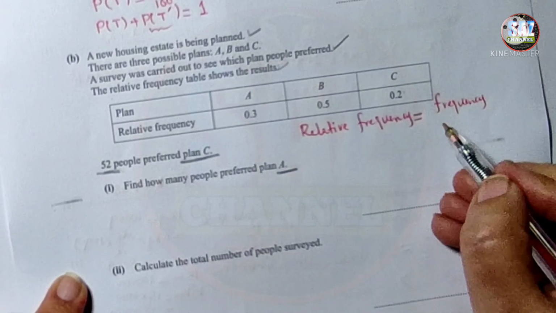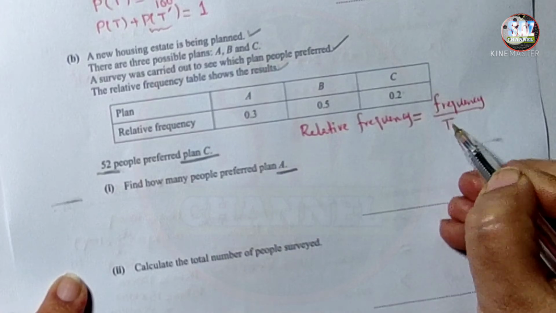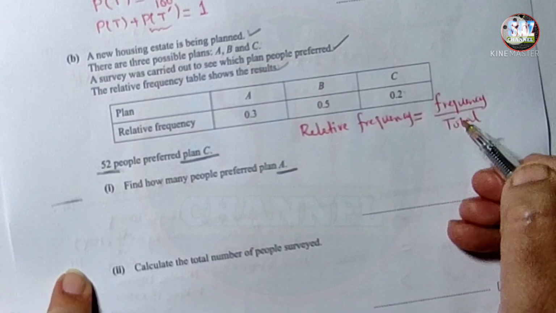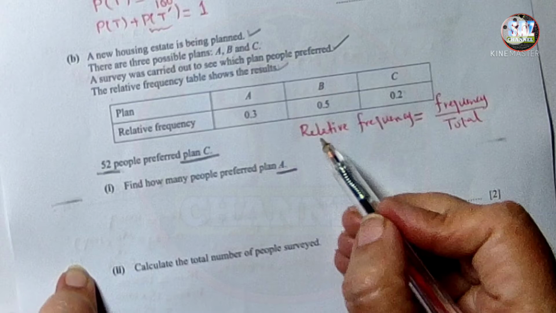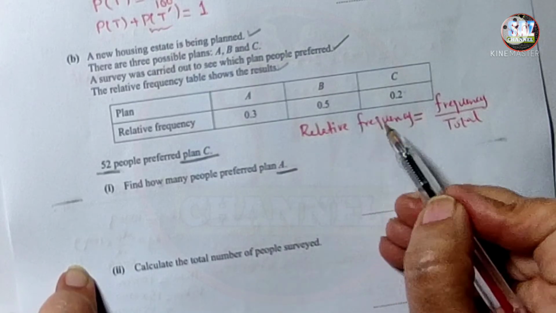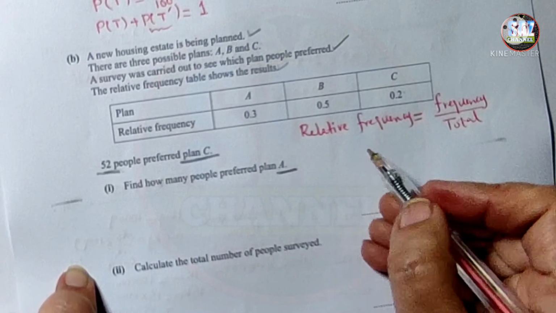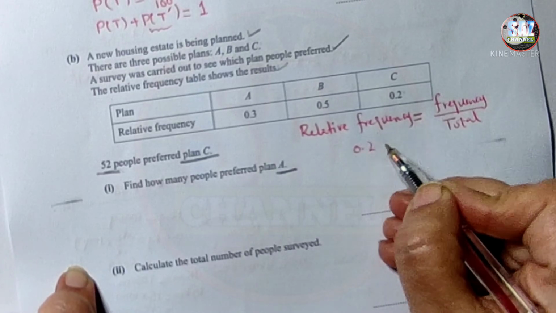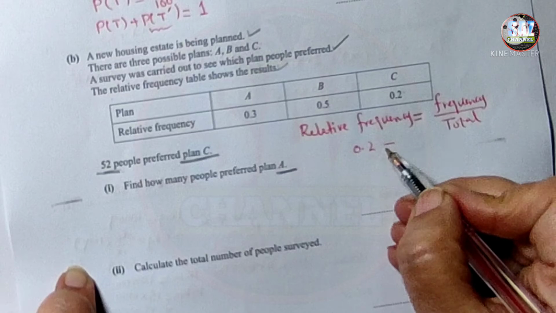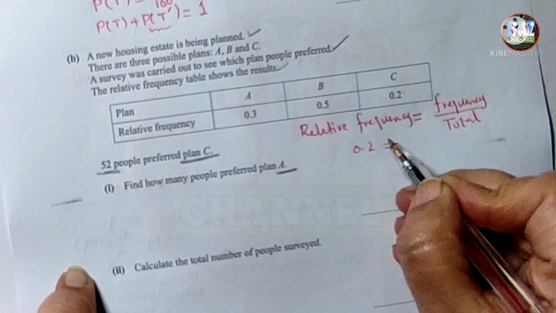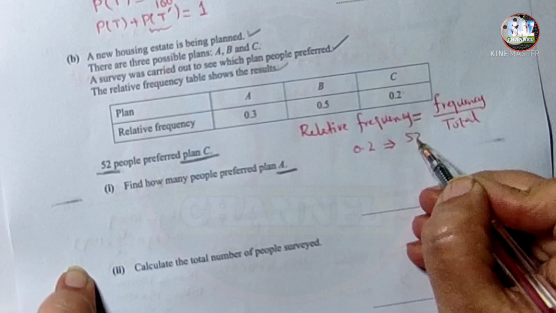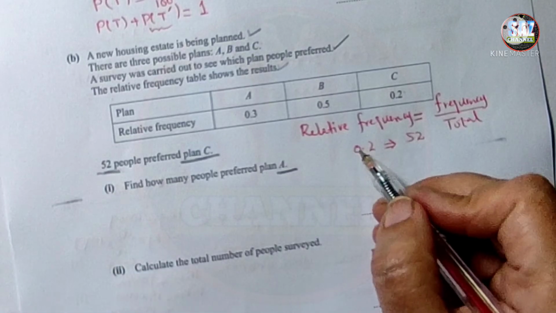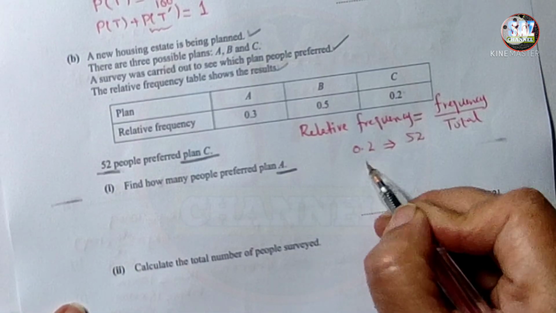Now look, the relative frequency for C is given, that we are given 0.2. 52 people have the relative frequency 0.2.